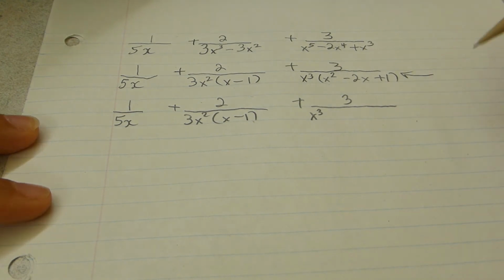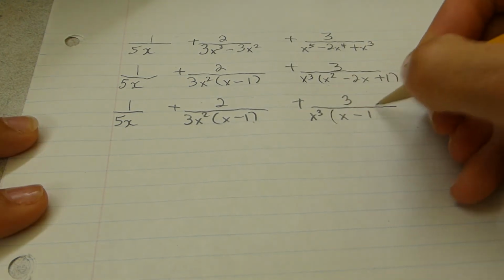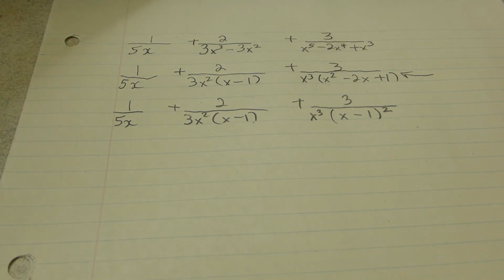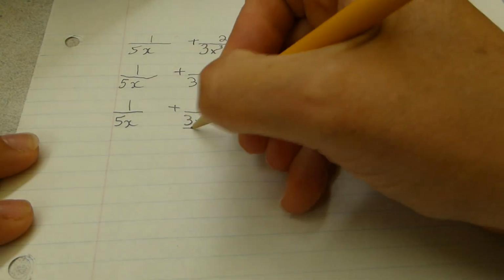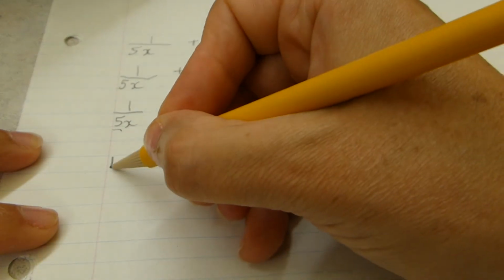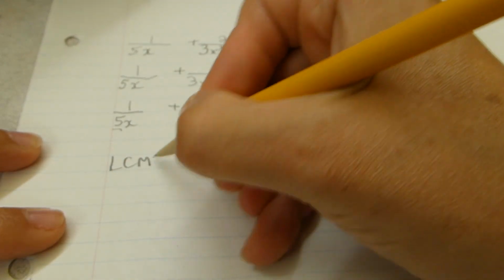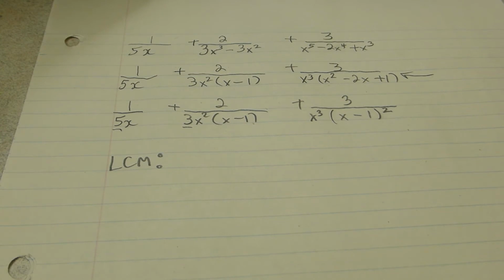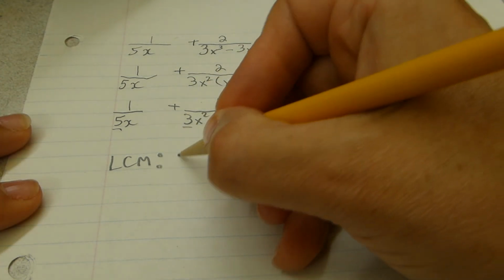And this trinomial factors into x minus 1 times x minus 1, which is x minus 1 squared, and that's the way you would want to write it for this process. After the denominators are completely factored, what we want to do is look at the coefficients, the numbers, and we're going to choose the least common multiple. So the least common multiple really is just the lowest number that those two will divide into. So with 5 and 3, the lowest number they'll both divide into is 15.